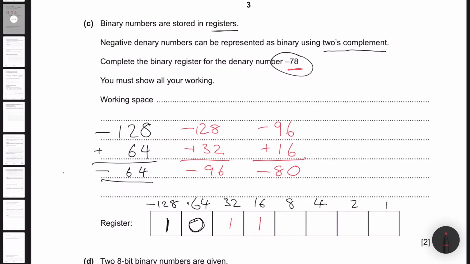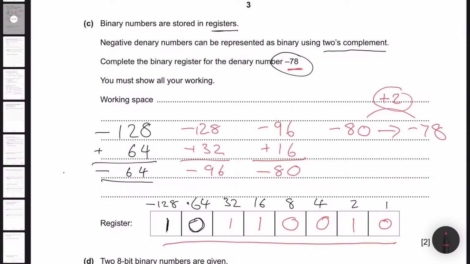So I'm going to put that in there. What have I got left? I've got a 2 left. Okay, I've got to get from minus 80 to minus 78. Well, I'm going to be needing to add 2 to it. So that means none of those, none of those, one of those, and none of those. Okay, so that would be in my register: 1 0 1 1 0 0 1 0.